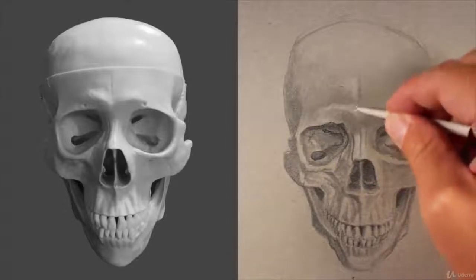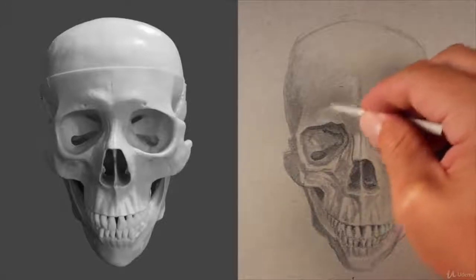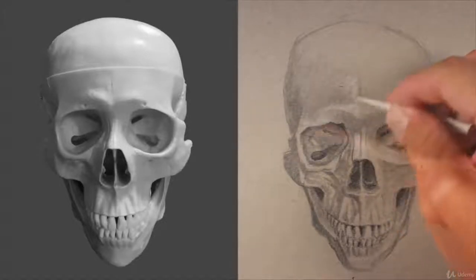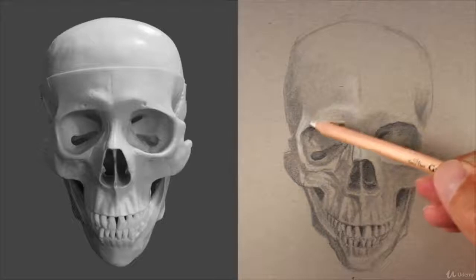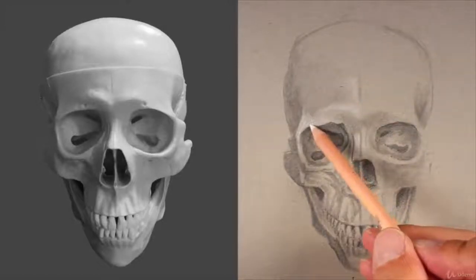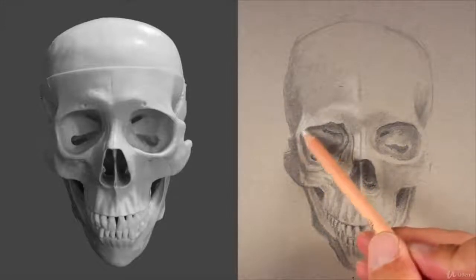Instead, we'll apply the material, blend with a blending stump, and then in some cases go back and allow the pencil to rest on the surface without any additional blending. In some areas, we're going to allow the gray of the paper to work for us.